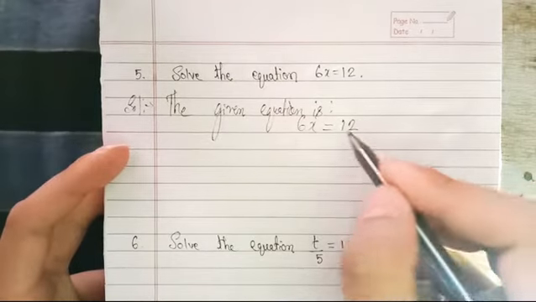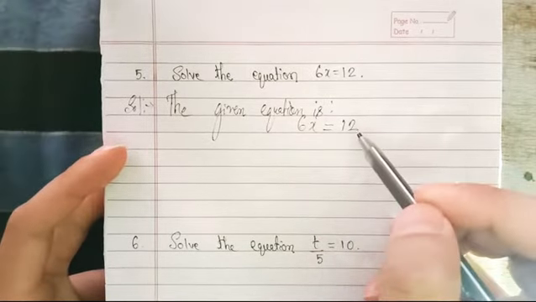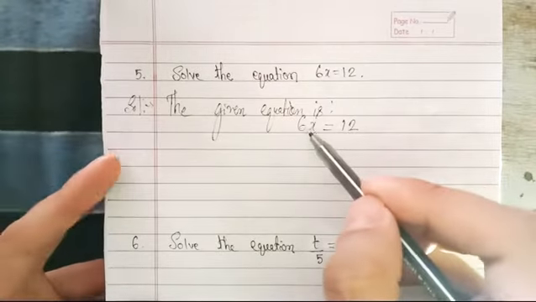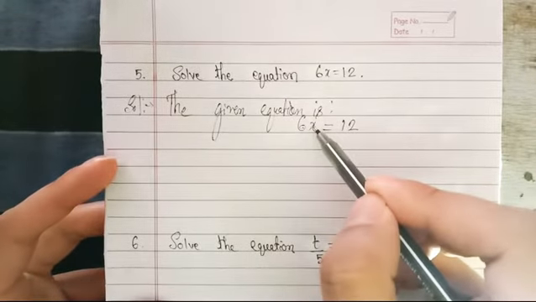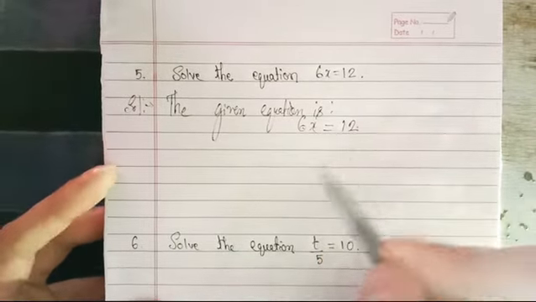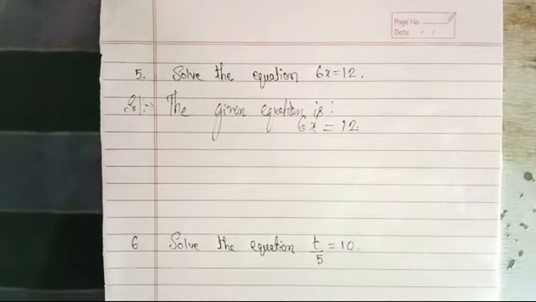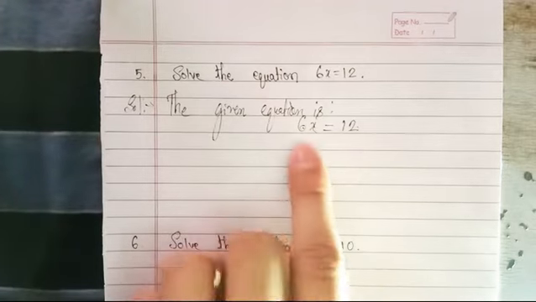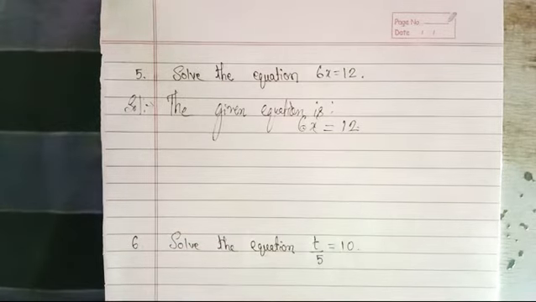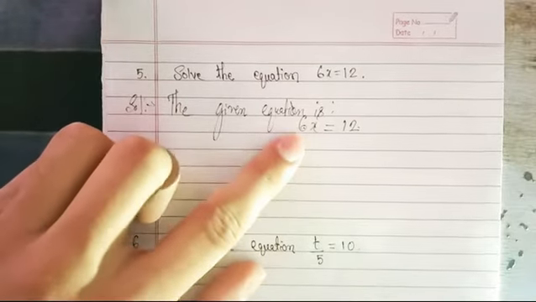Now here there is no addition or subtraction, only multiplication. That means 6 is multiplied with x. So what is the reverse process? The opposite of multiplication is division. So we have to divide in order to remove 6 from the left hand side.